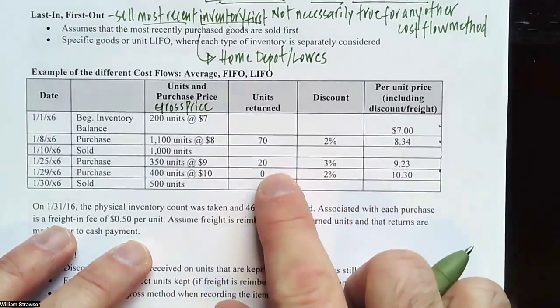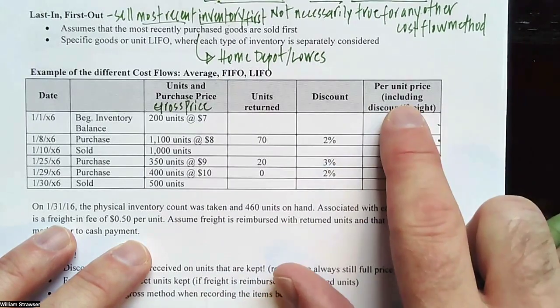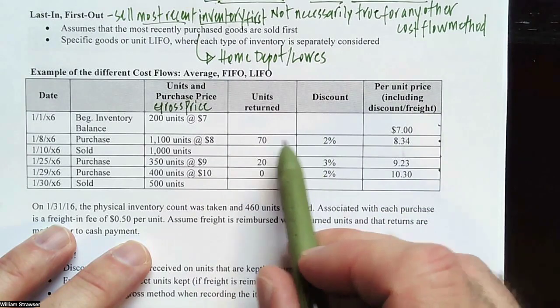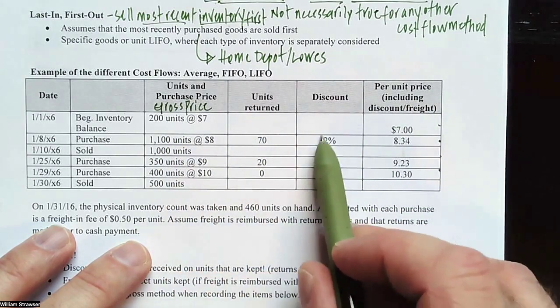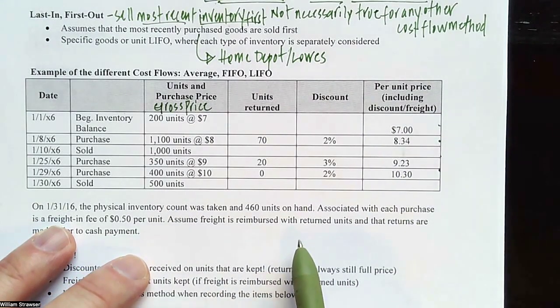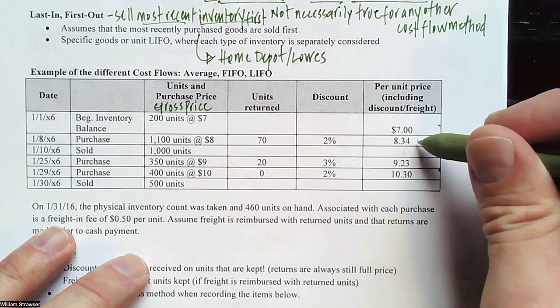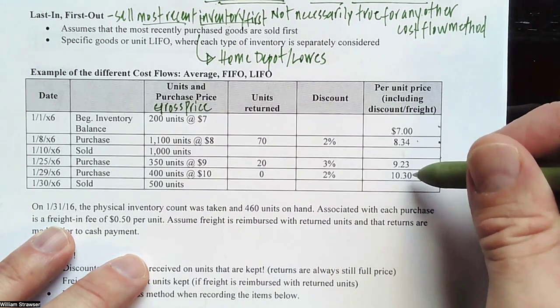The units that were returned from the sale, any discount recognized, and then considering the factors that we have here, the number of units we purchased at the full price, the number we returned, the discount, and also freight, we can come up with a price per unit. We'll talk about how to calculate these per unit prices in just a second.